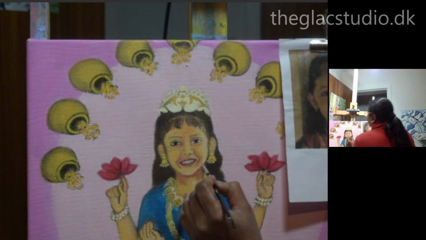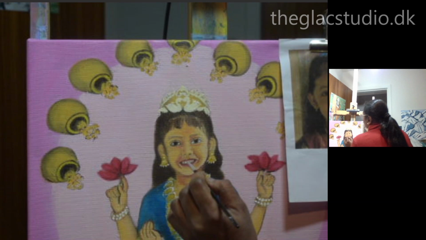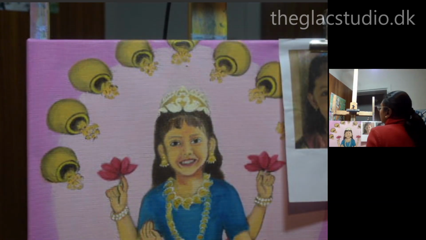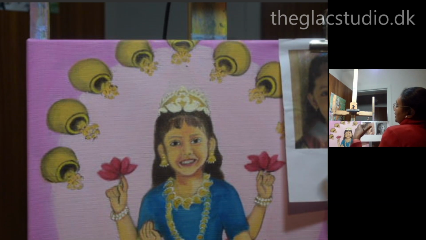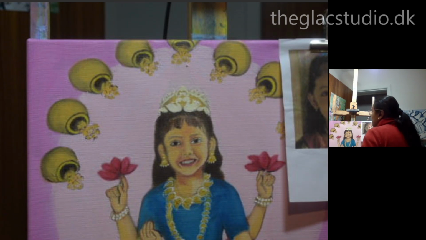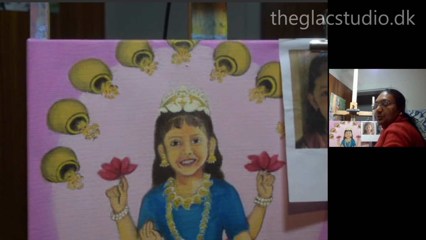So that's one kind of adjustment, and now we want to take a break from the face to work on the hairline, and that will also help us correct things as we move on. So another thing is that we have the burnt umber and black combination that will help us build on the color. I'm looking for a brush.